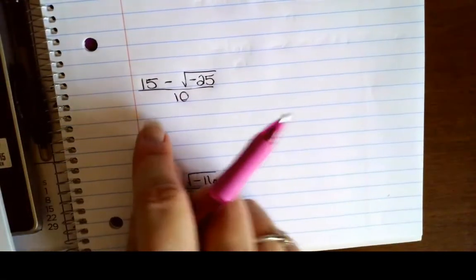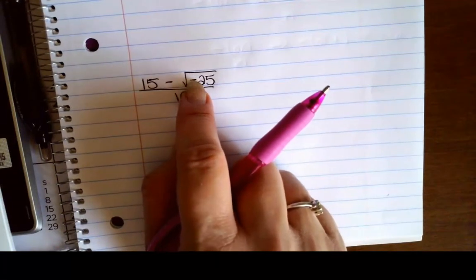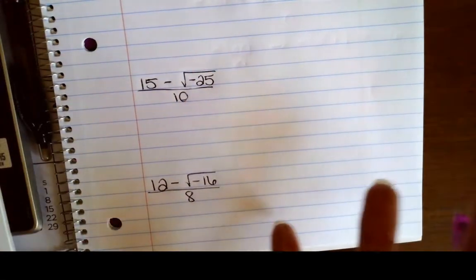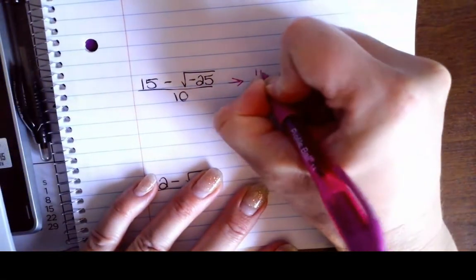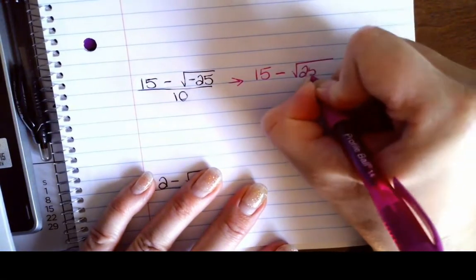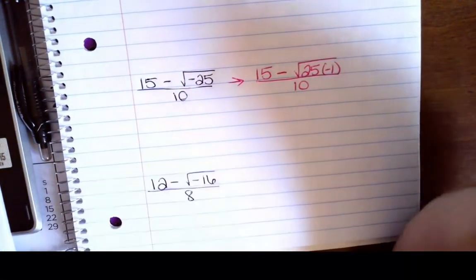So what do we notice about this one? You should immediately notice there's a negative under your radical. So this right here tells me I'm going to be dealing with imaginary numbers. Okay, so let's do what we know how to do first. I've got 15 minus, and I'm going to rewrite this as 25 times negative 1, and that's going to be over 10.